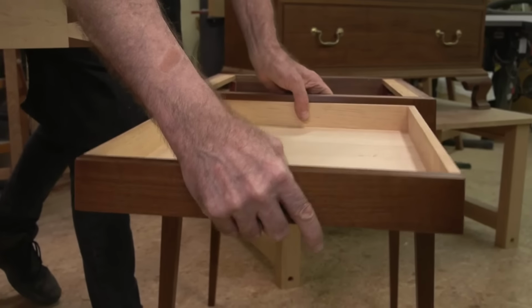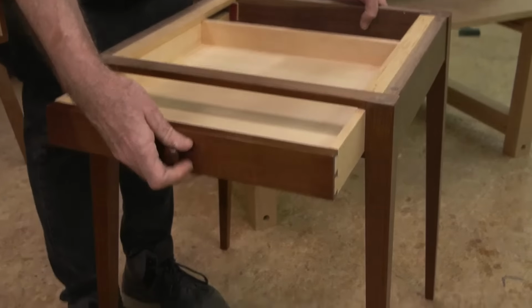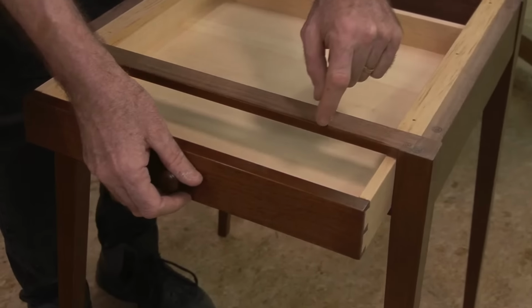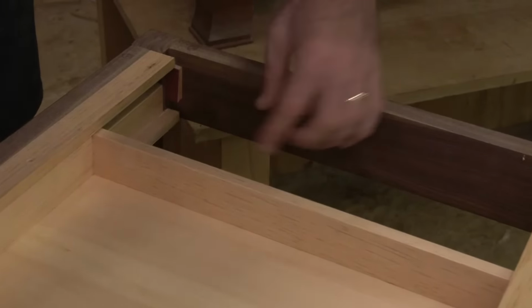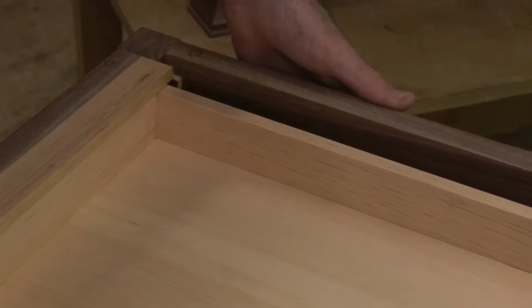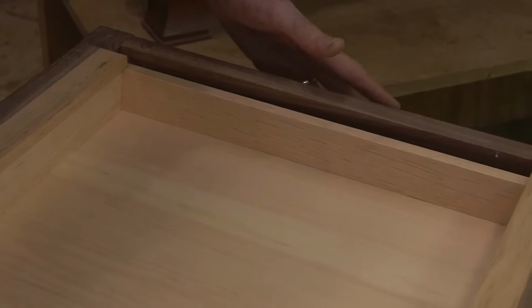When we put it in the opening, look, I don't have my stops in the front. I actually put them in the back. Look, we've got a piece of leather on there. So this drawer hits and it stops right in the back.